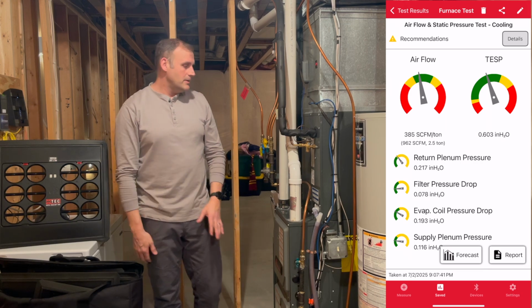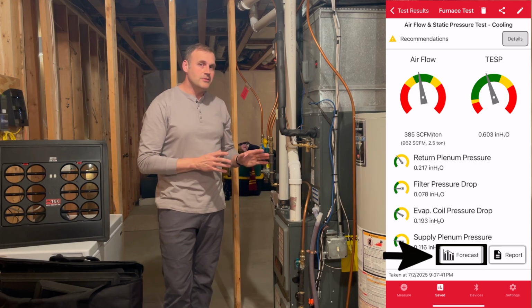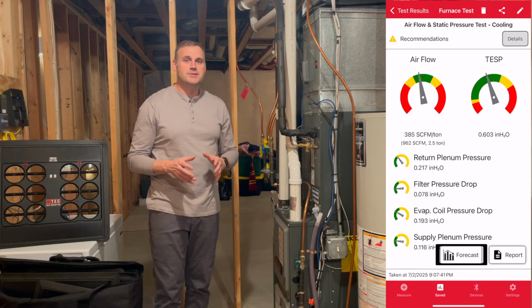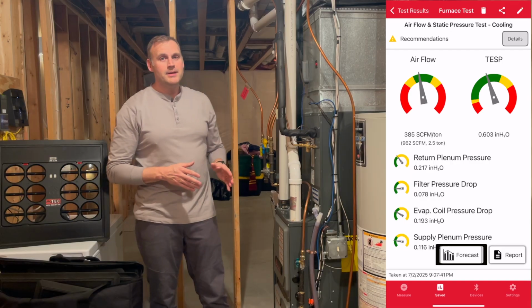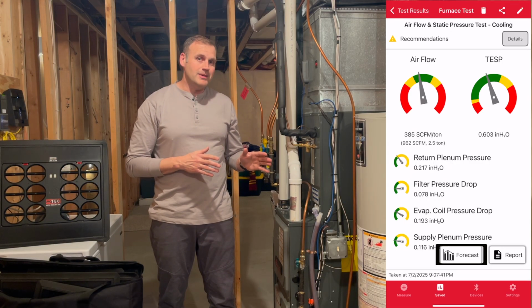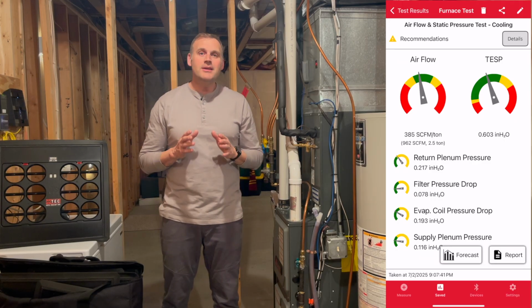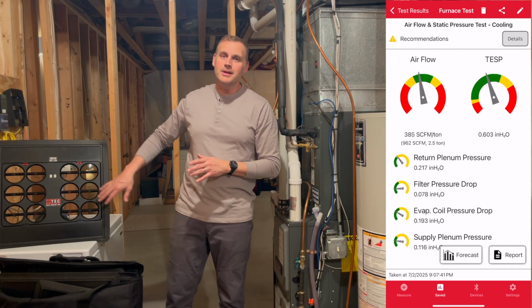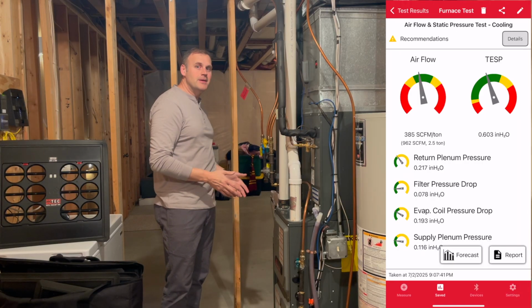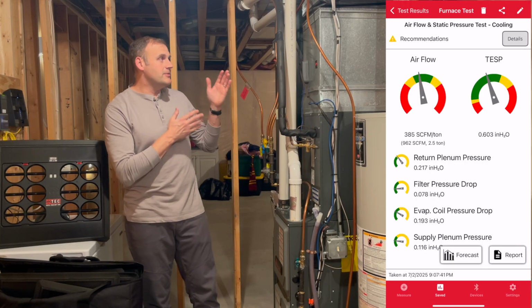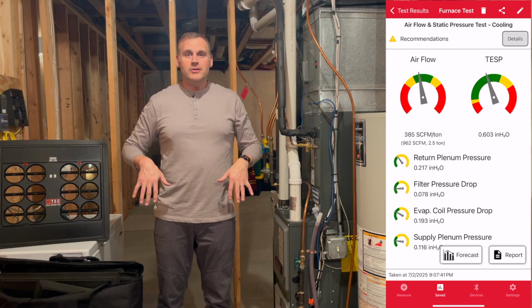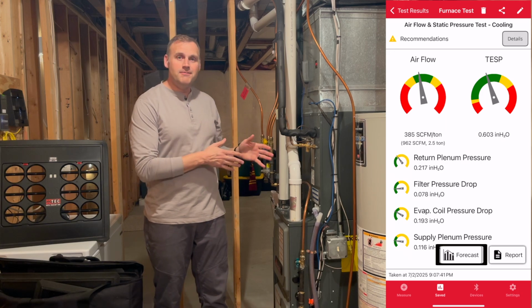This video is about using the forecast feature for furnaces, which is a brand new addition to the TrueFlow app. Now, to be able to use forecasting in the app, you must have used a Digital TrueFlow Grid and run it on an existing system to be able to get the data set that you see here. We're not going to do that right here because this is all about using the forecasting feature.